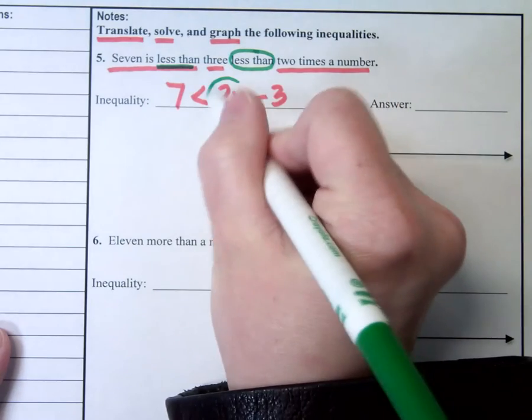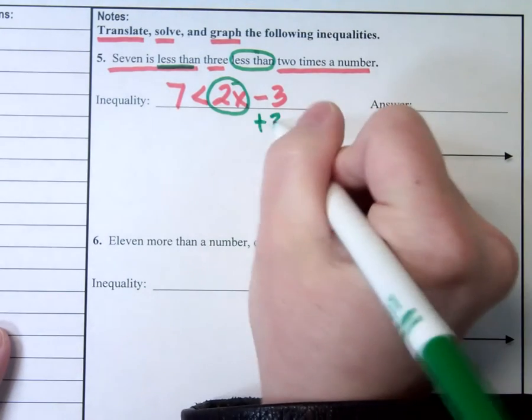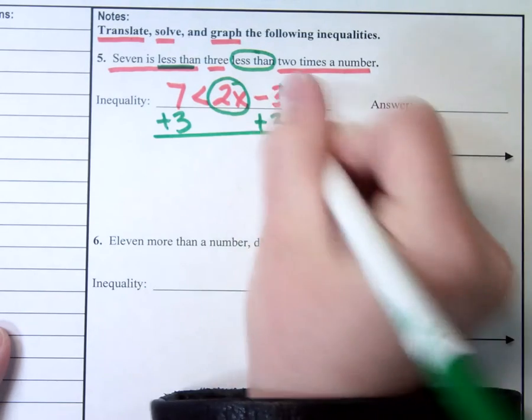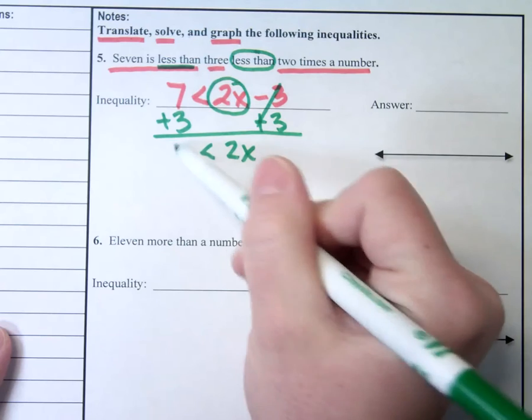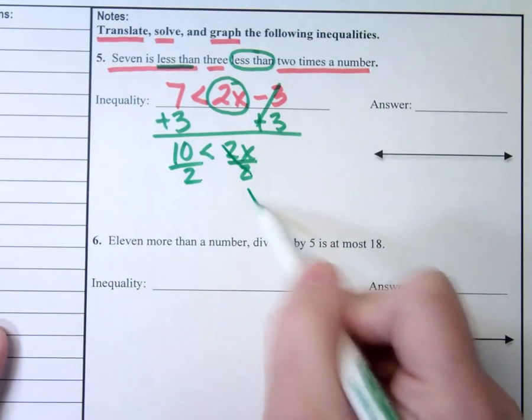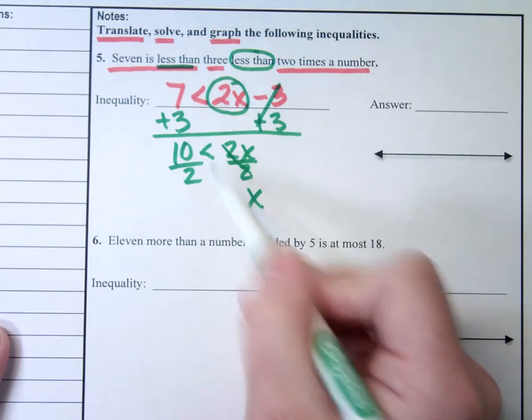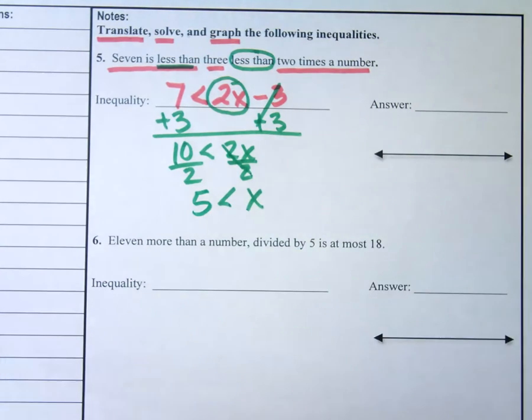Okay, I circle everything smushed with my x. Whatever's outside my circle, I add or subtract. So I'm going to add 3 to both sides. The 2x drops, the symbol drops. 7 plus 3 makes 10. I undo multiplication with division. I'm dividing by a positive, so my sign's going to stay the same. And 10 divided by 2 makes 5.